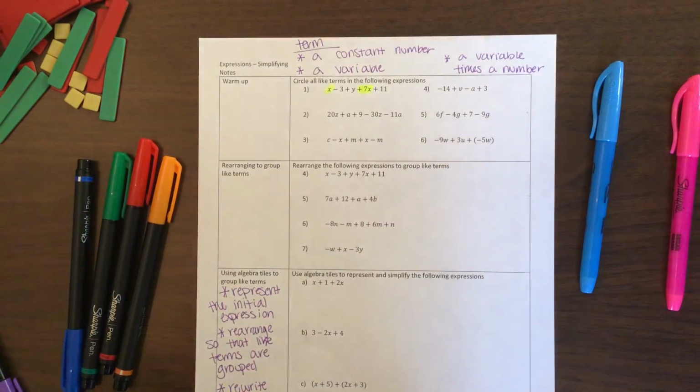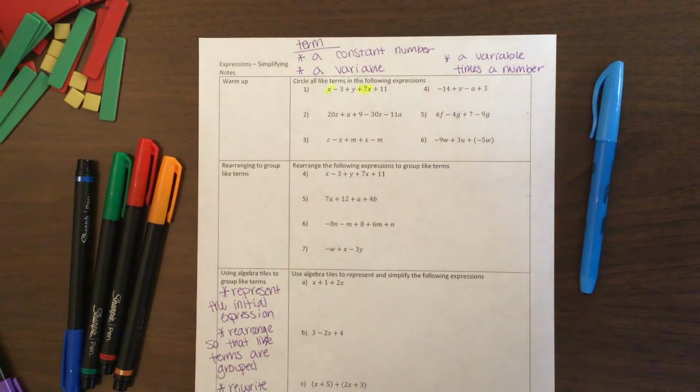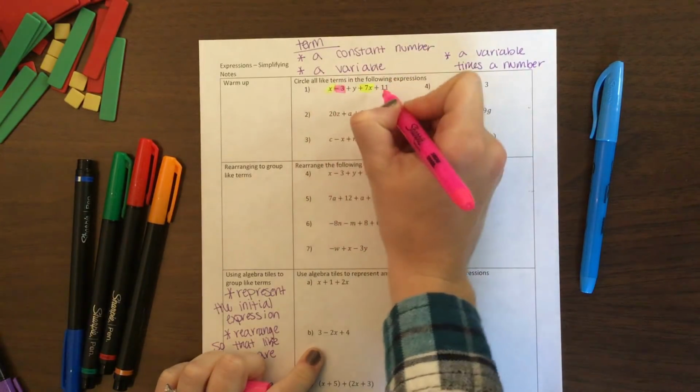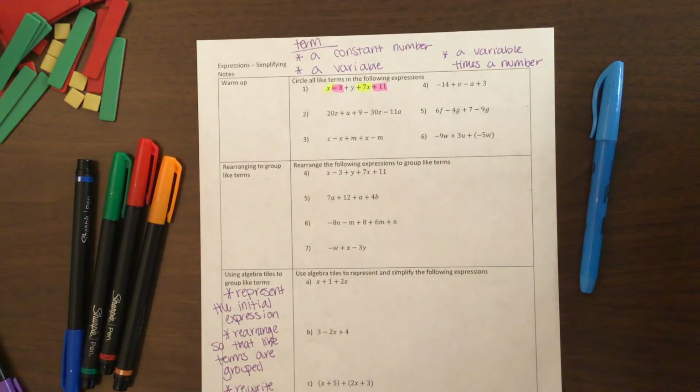Now, at first glance, we might not think that there are any other like terms in this expression, but there are. Minus 3 and positive 11, those are like terms, which doesn't quite fall under our description of like terms as having the same variable.